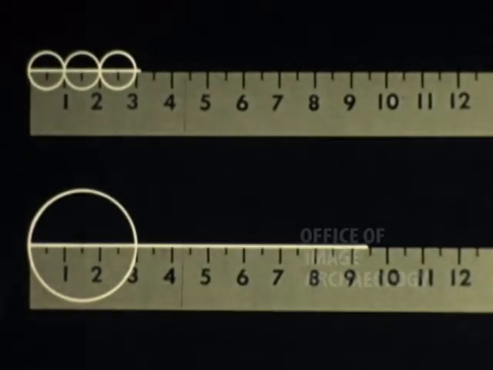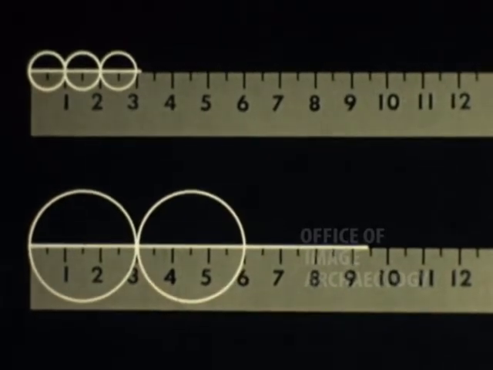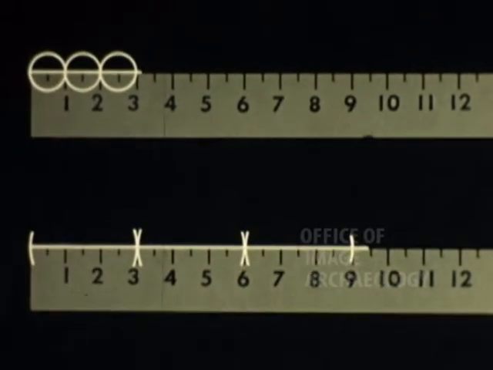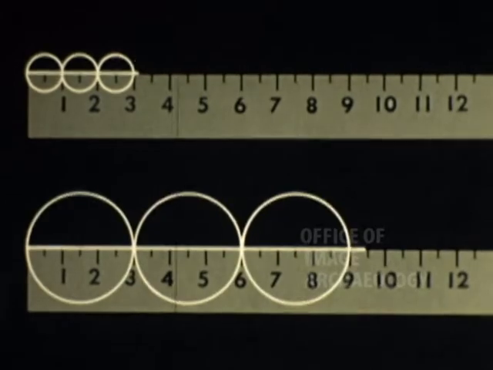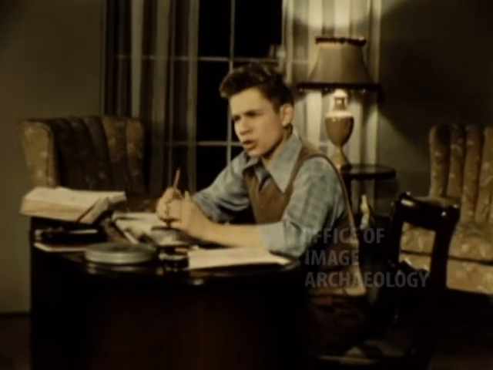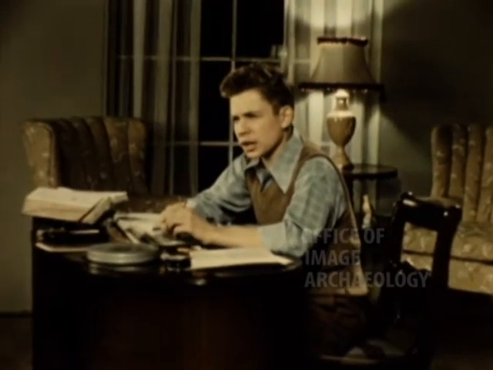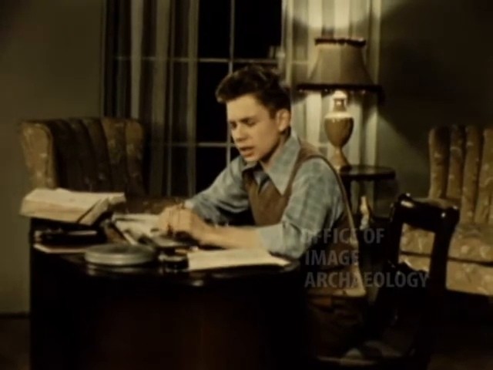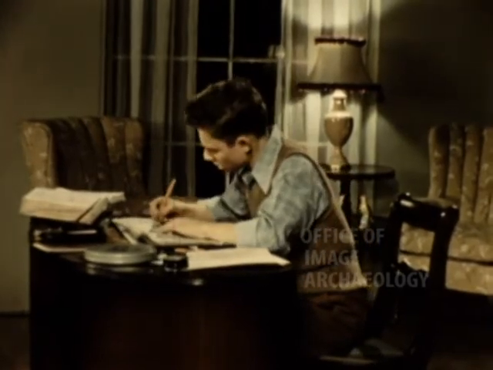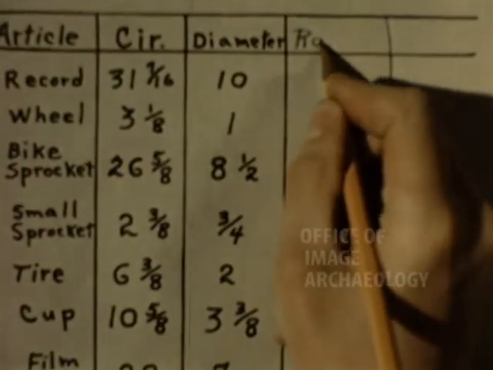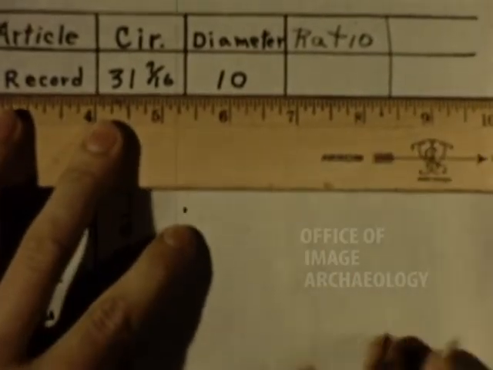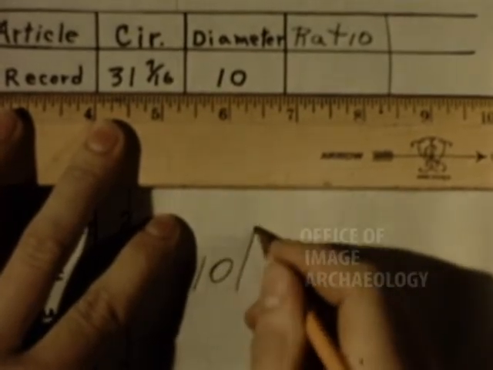What about the large circle? How many diameters will it take to equal the circumference of the large circle? Once again, we see it takes 3 diameters and a little more to equal the circumference. Is that true of all circles? The 3 and a fraction diameters of any circle equal the circumference of that circle? I should be able to answer that. Let's figure the ratio of those I've measured. Ratio of circumference to diameter. My first measurement was circumference 31 7/16 inches, diameter 10 inches.